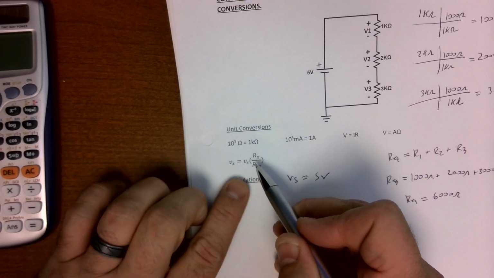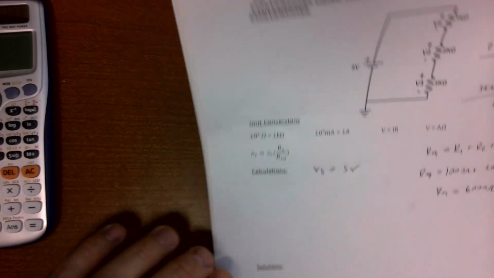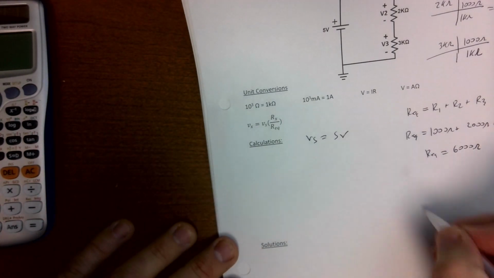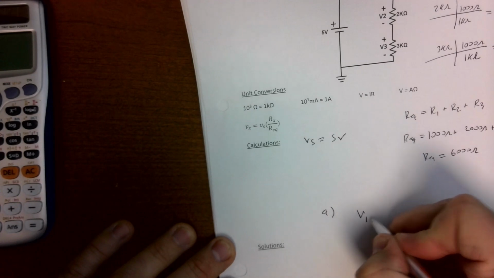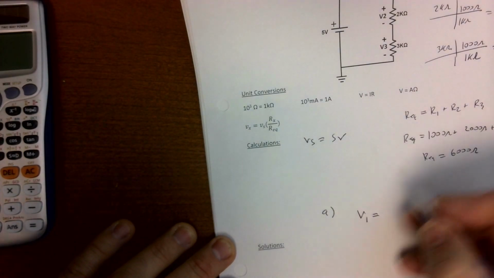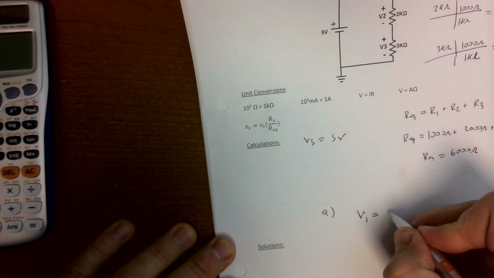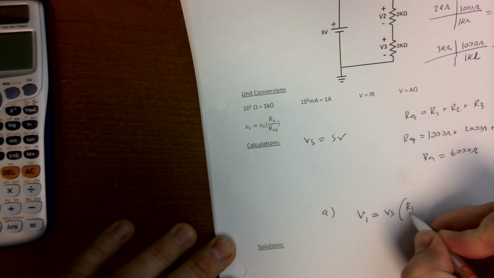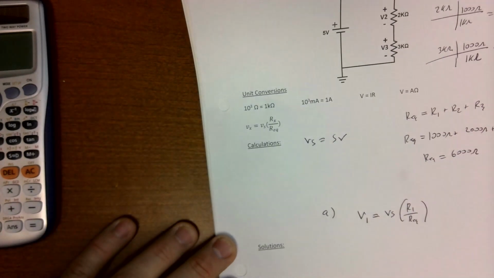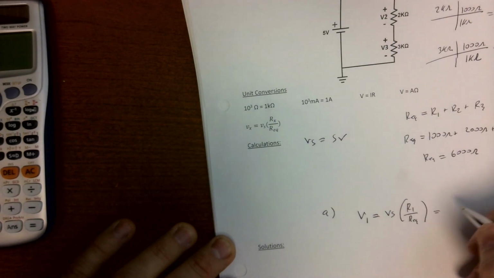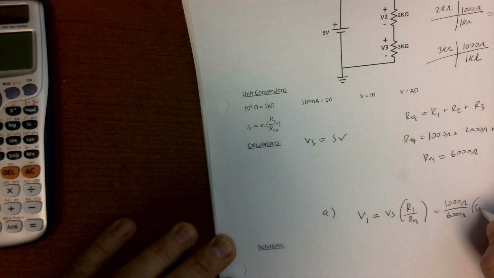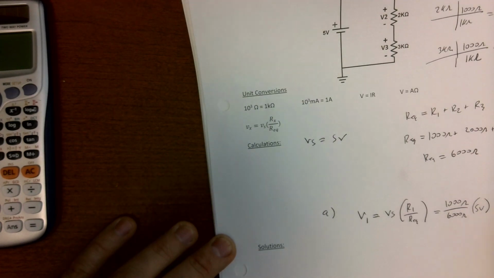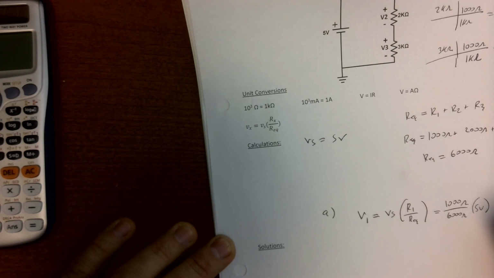We have the equivalent resistance there, so now we can write up our solutions using equations. For A, we get that V1 is equal to Vs times R1 over R equivalent, and that's going to be equal to 1,000 ohms divided by 6,000 ohms times 5 volts, which equals 5/6 volts.